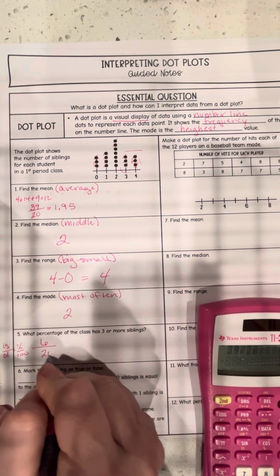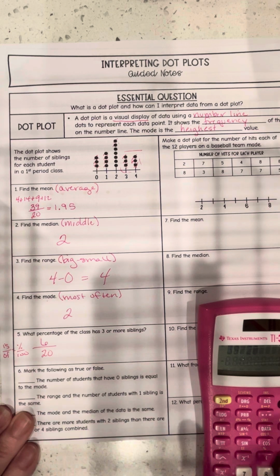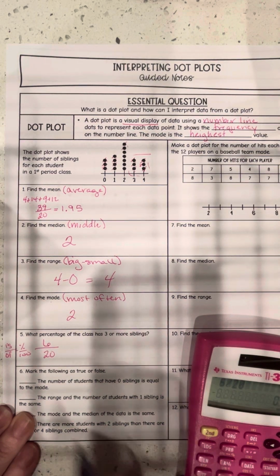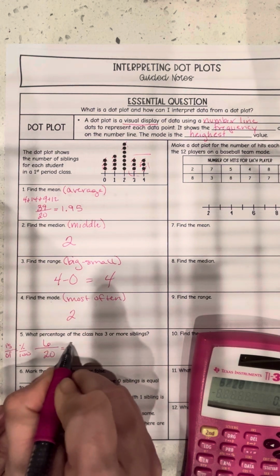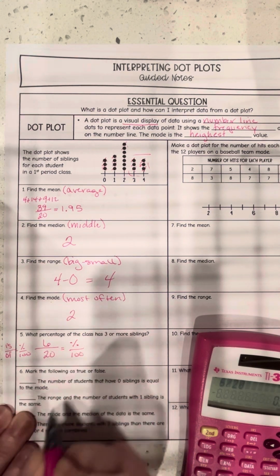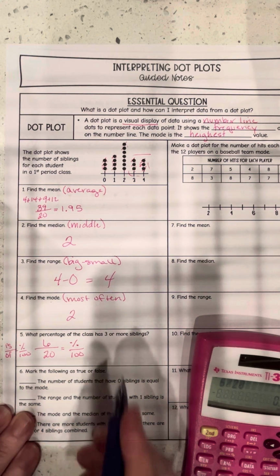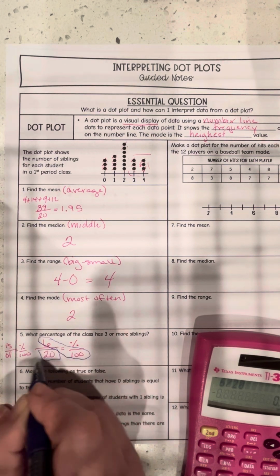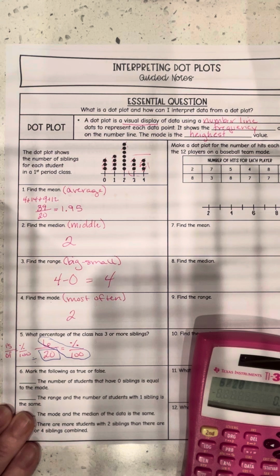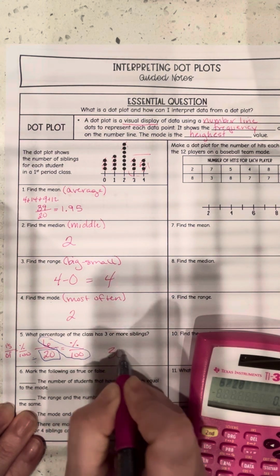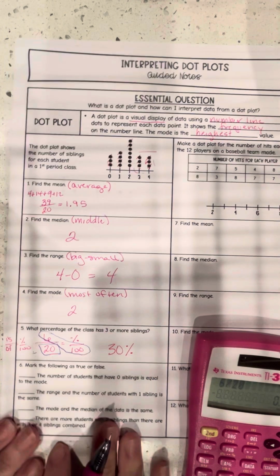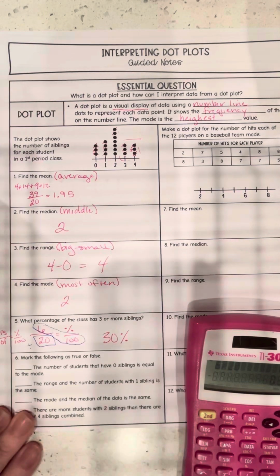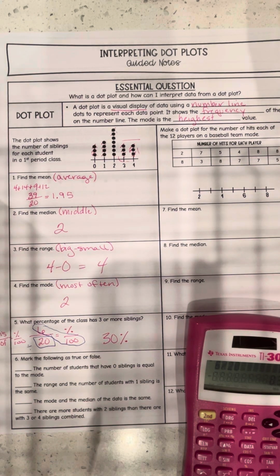We said there were 20. So 6 over 20 is equal to percent over 100. Because 6 is what part of 20, and then divide. And we come up with 30%. Okay, so pulling in our percentage skills to interpret this data, to look at it in different ways.